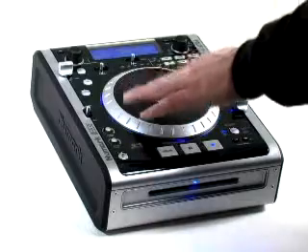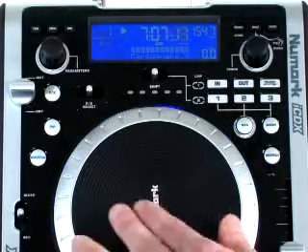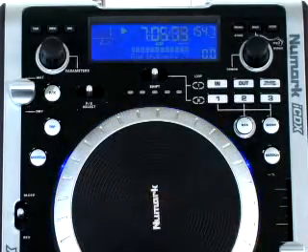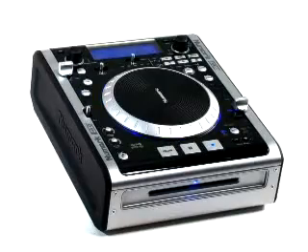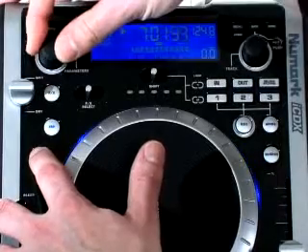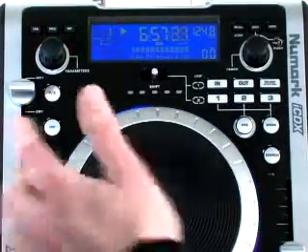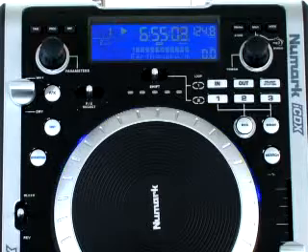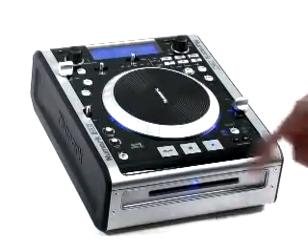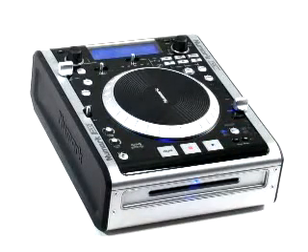Using 2 decks, you can create a juggling effect using this method. And then cue forward is a combination of the cue and forward modes. And that's the effects, looping, and scratching features of the iCDX. For more info, check it out on Numark.com.